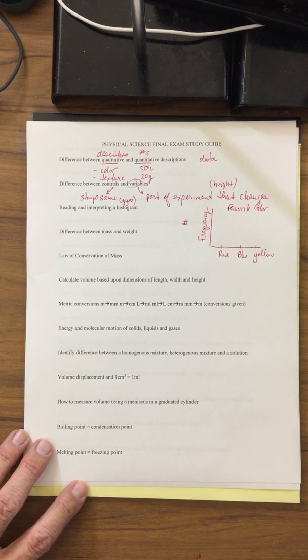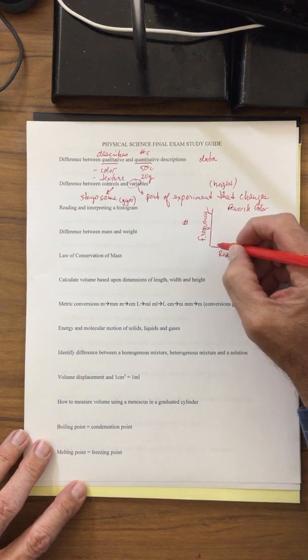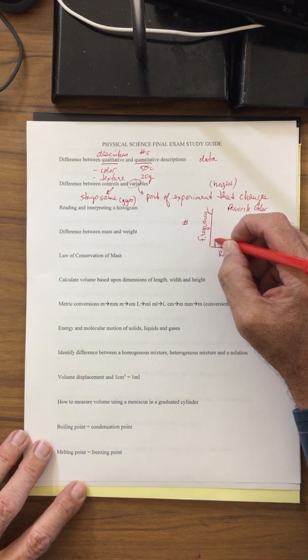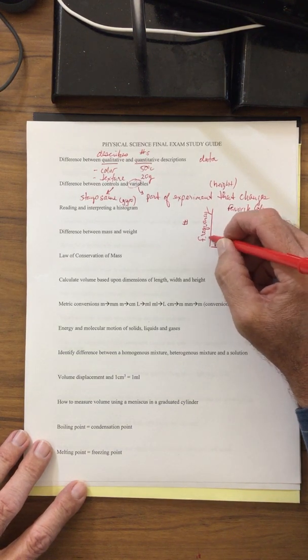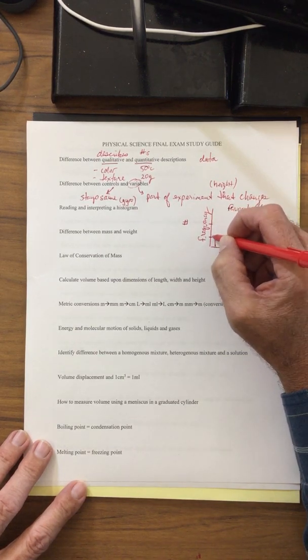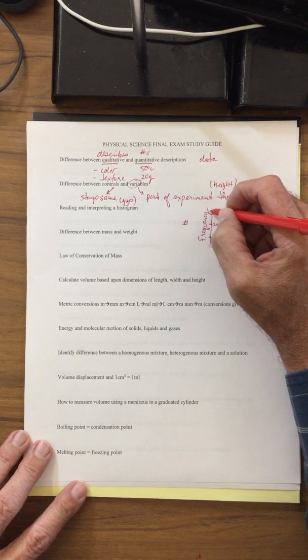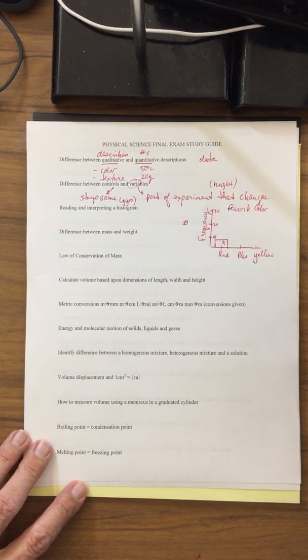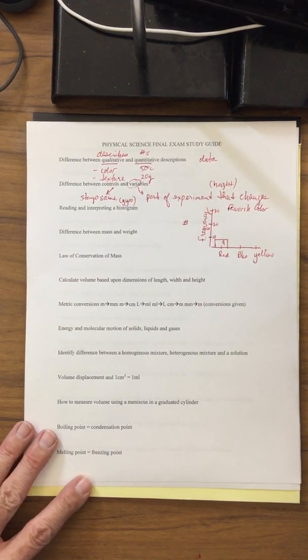Okay, so for example, if we surveyed the freshman class and we find that, let's say 10 is right there, here's 10, here's 20, and here's 30. 9 people liked red as their favorite color.